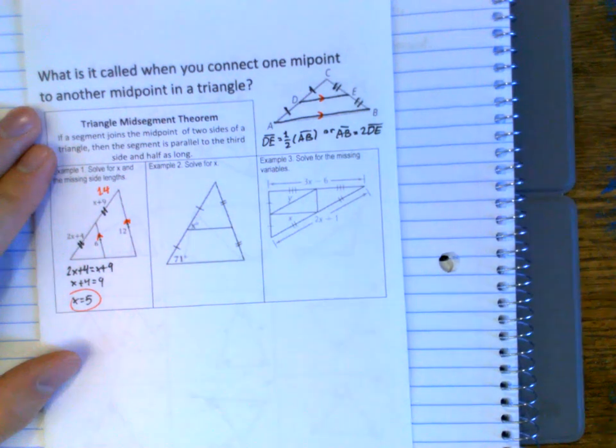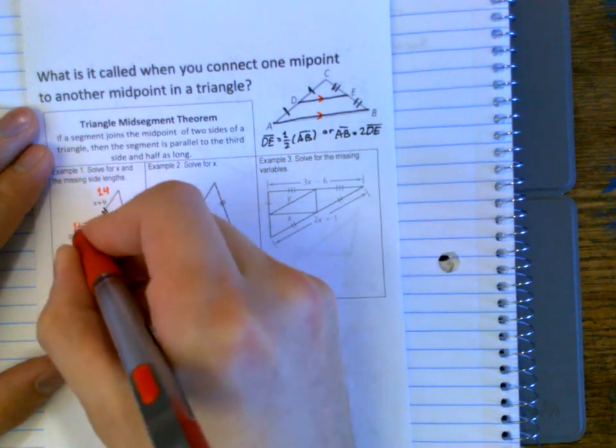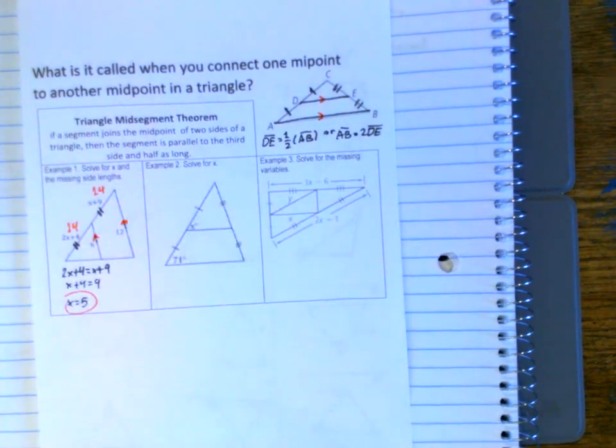Sorry, 2 times 5. I said 4. 2 times 5, 10. And 10 plus 4? Yep. If these did not equal each other, which is why I messed up when I said 4, I was going to get 12. I was like, that's not right. Then something's wrong, because they're congruent. They have to be the same, right?